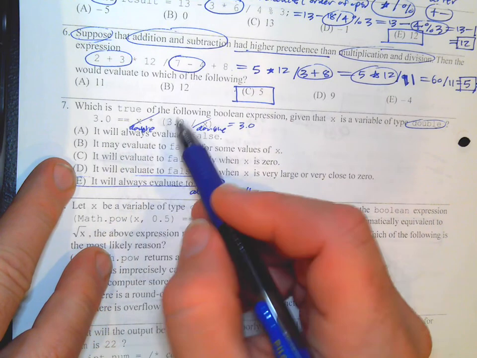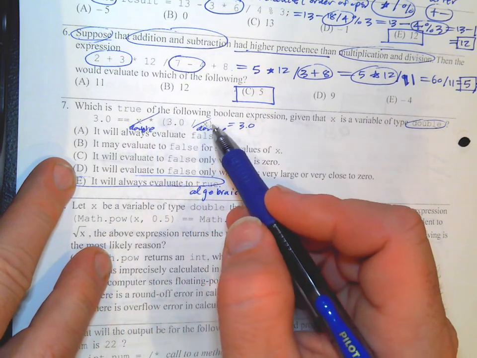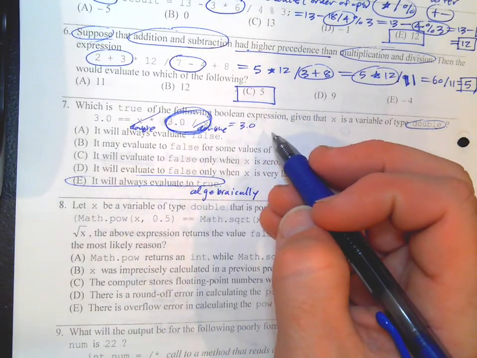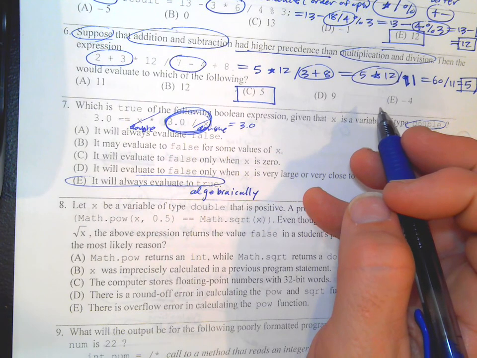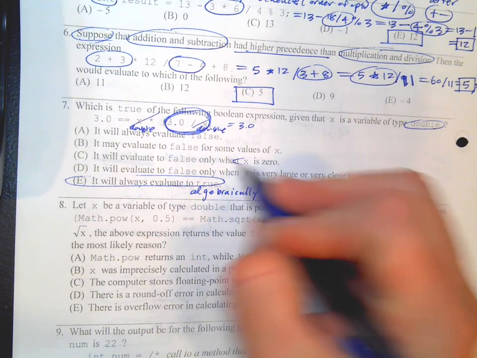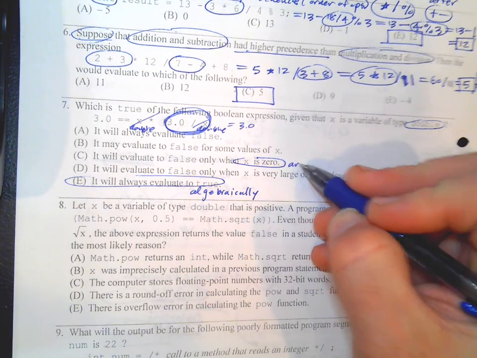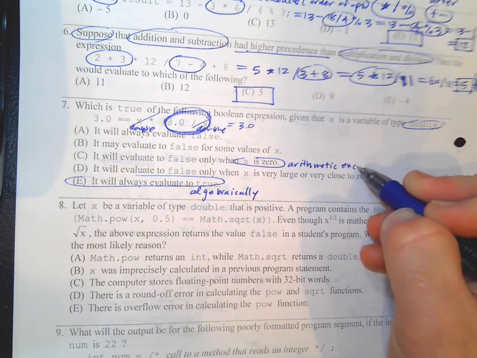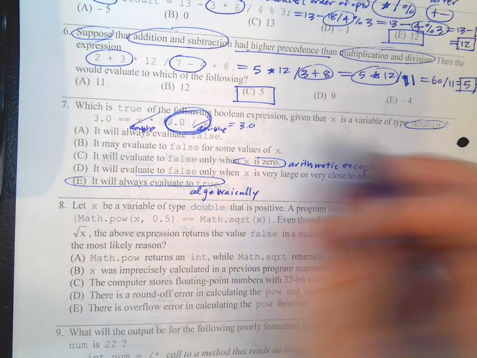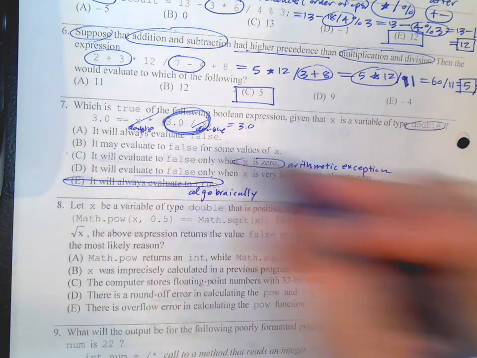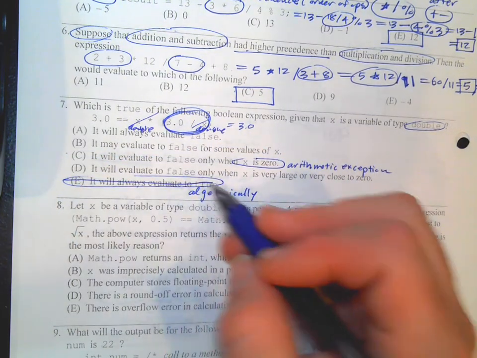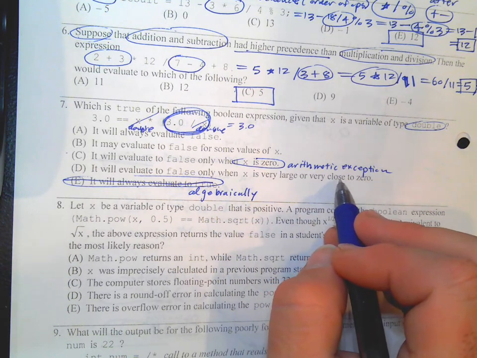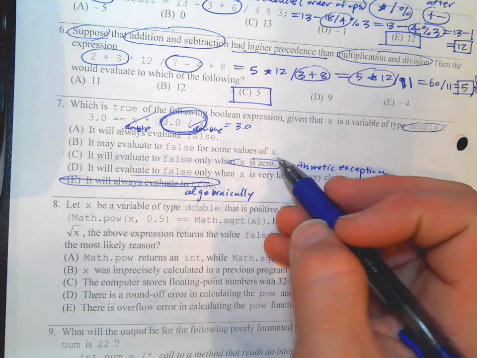Now, here's the deal. These parentheses make a difference. So this is going to happen first for sure. One thing that you could expect is that if x is 0, you're going to get an arithmetic exception before you even get to that. So this one gets rid of this one. It could be this, right? It'll evaluate false when x is very large or very close to 0. It may be false for some values of x.